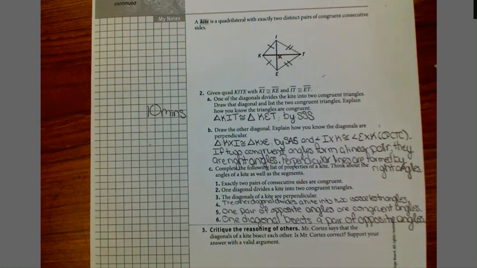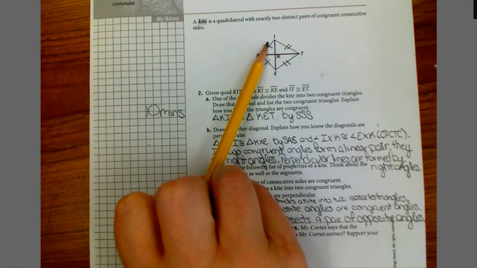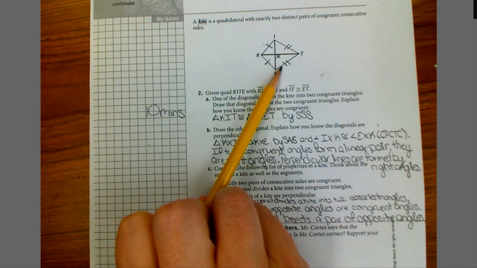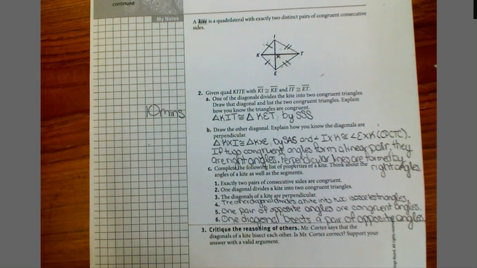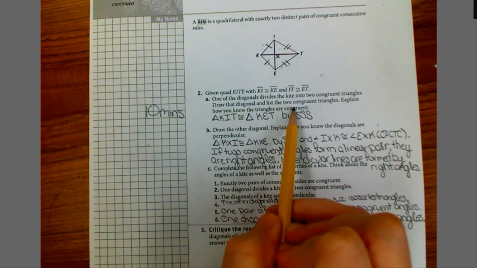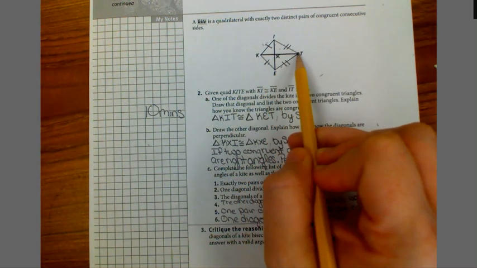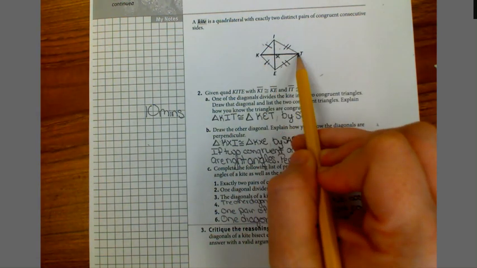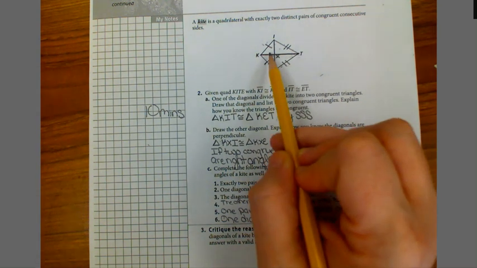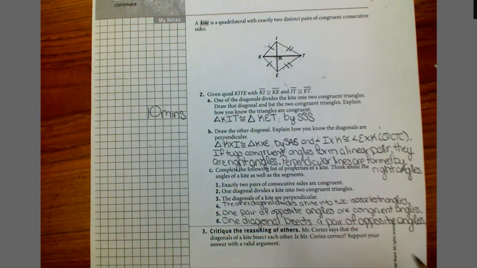All right, the first thing I did was I marked what I knew. We were told that KI and KE are congruent, so I marked them with 1 hash. We were told IT and TE were congruent, so I marked them with 2 hashes. It asked us to draw a diagonal and list the two congruent triangles. If I draw a line this way, the diagonal KT, this line is congruent to itself, so by side, side, side, the two triangles are congruent.